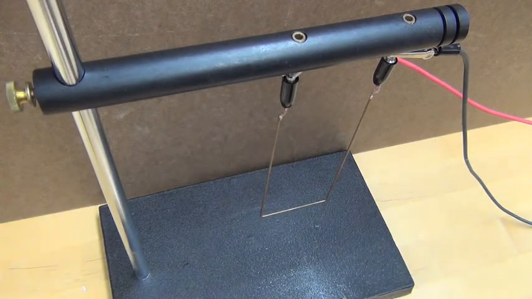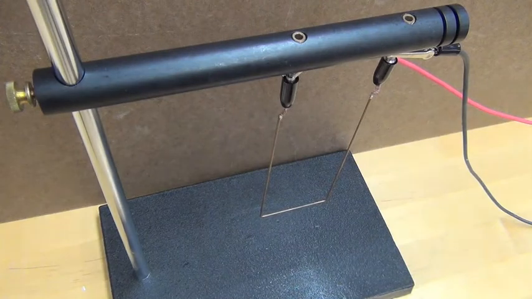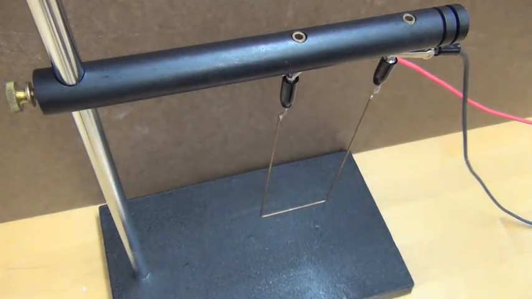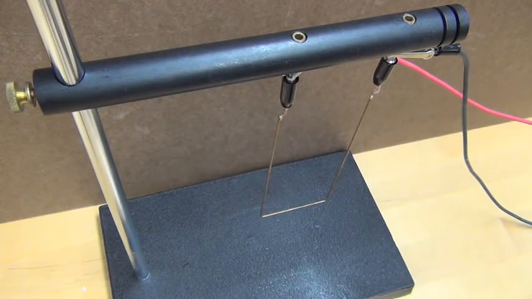And we're just over 3 amps, about 3.1 amps, and you can see nothing particularly interesting is happening to the wire. It's just current pumping through without a whole lot happening. Now let me turn that current off.